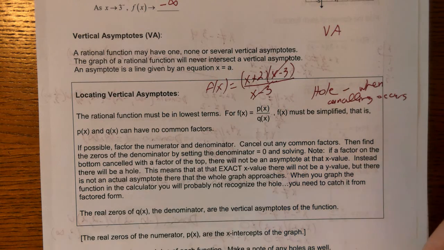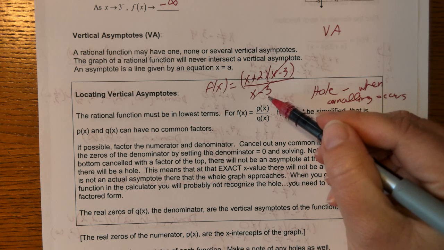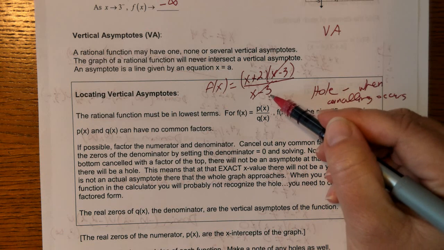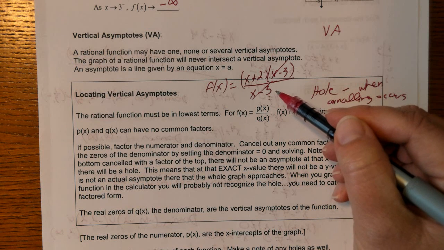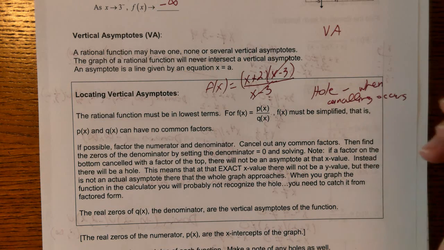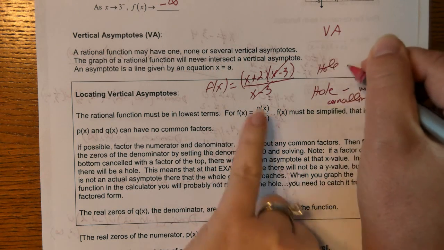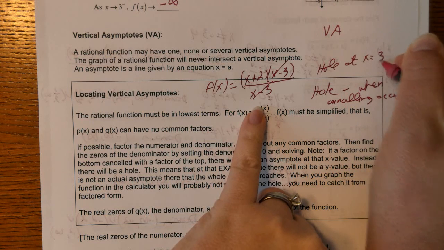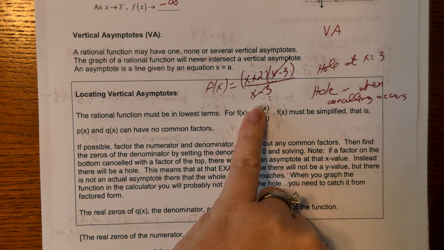Okay? Now, 3 would still be kicked out of the denominator. It would still not be part of our domain. We'd still have to kick it out of the domain. But there wouldn't be a vertical asymptote at 3. There would be a hole at x equals 3. Okay? And I'll show you an example of that in just a minute.